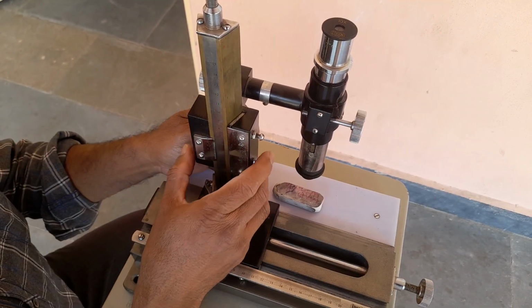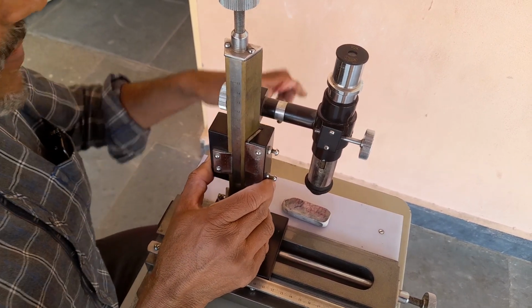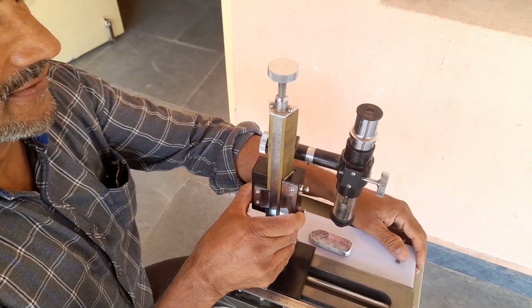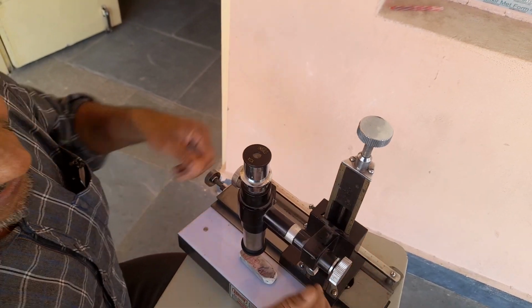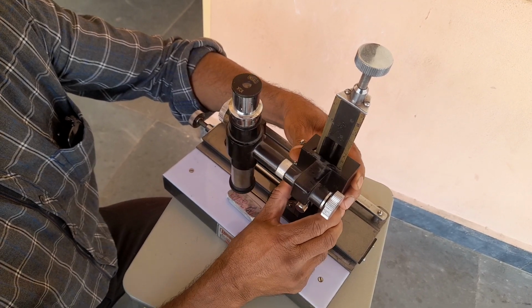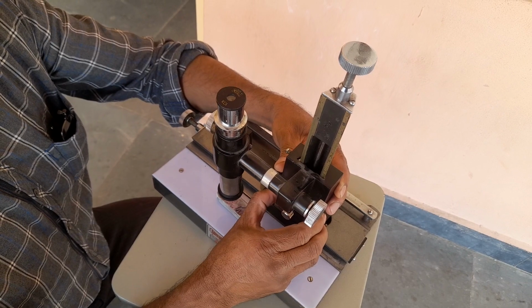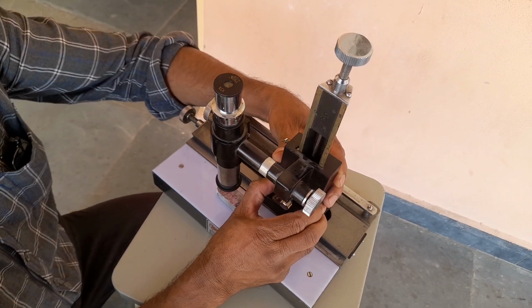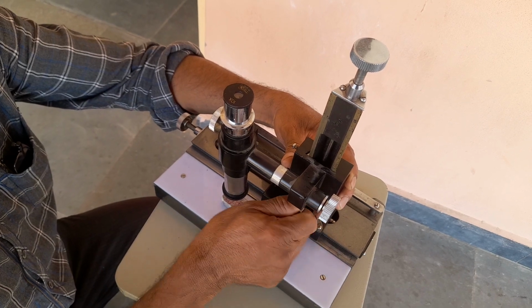So focusing is adjusted. If proper focusing is not obtained, it is possible to use this screw. This screw is used for adjustment. So the microscope can move when the screw is released. Once the image is obtained with clarity, the screw is fixed.